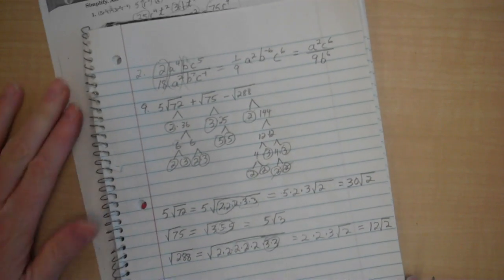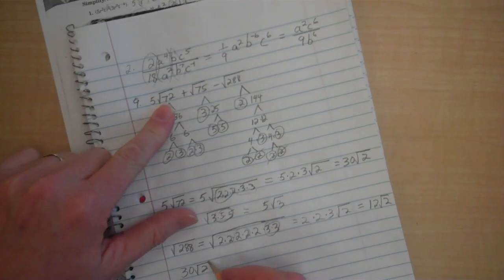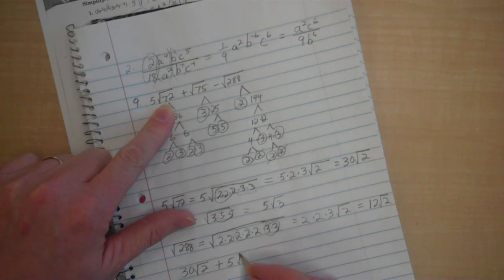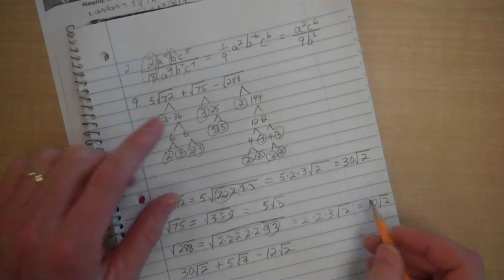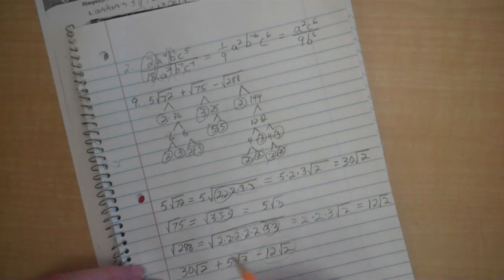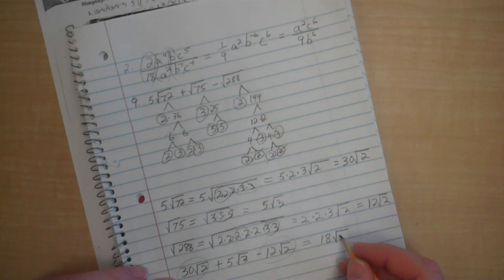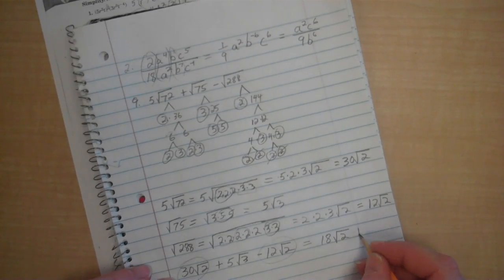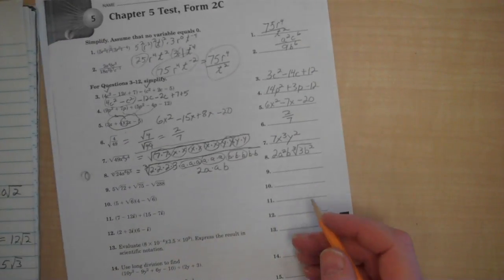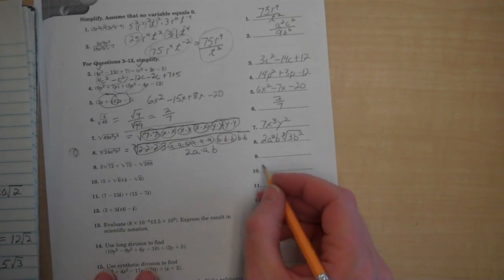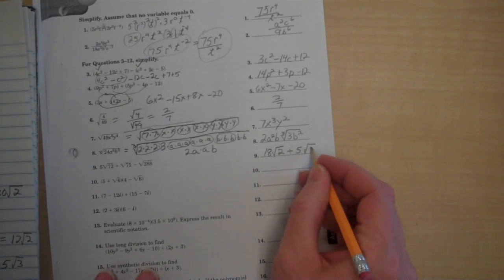All right, now to finish up, we have 30 radical 2 plus 5 radical 3 minus 12 radical 2. That was a minus in the original problem. These guys are like terms, so 30 minus 12 is 18. So 30 radical 2 minus 12 radical 2 is 18 radical 2. And then the 5 radical 3, that doesn't go. So I'm going to write that answer in. 18 radical 2 plus 5 radical 3.